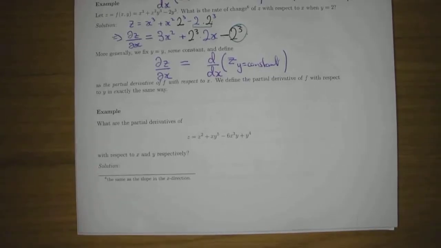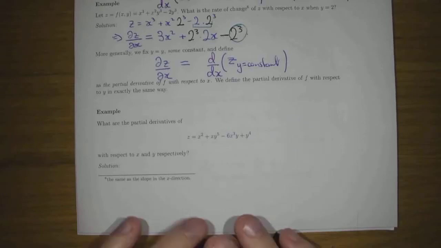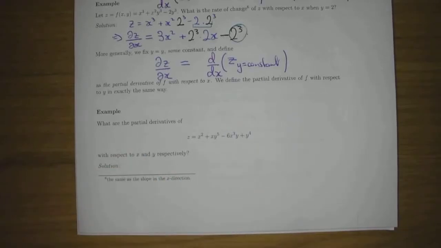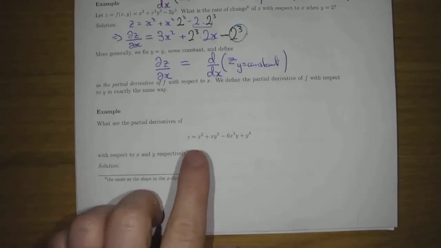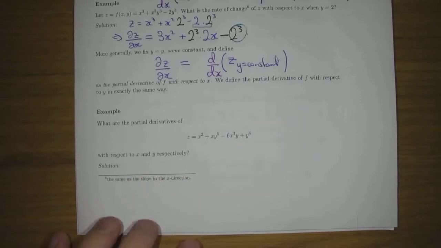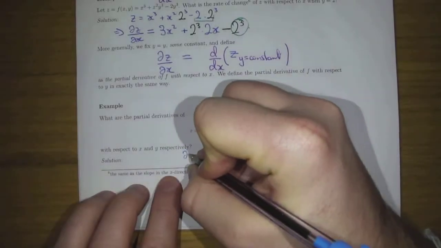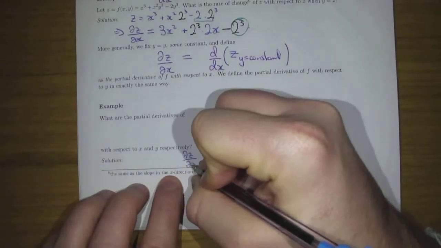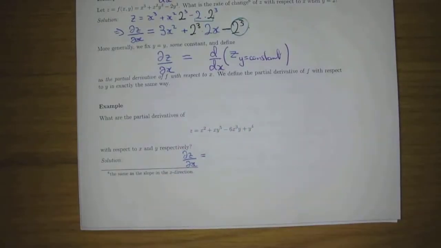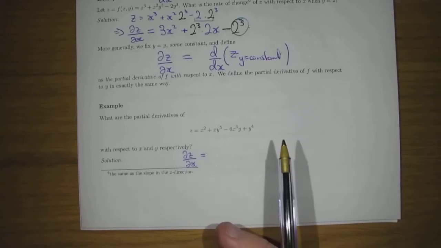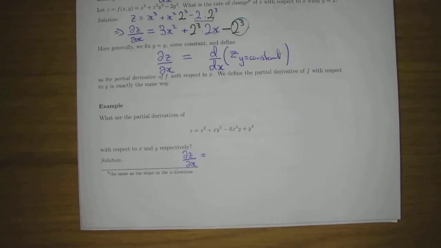Okay, and some more. So there's only just a tiny bit more revision here, and pretty much everything you need should be here really. Okay, so partial derivatives of this function of x and y with respect to x and y. So the partial derivative of z with respect to x. What you're going to do is differentiate it with respect to x, treating y as a constant. So this is what partial differentiation is.